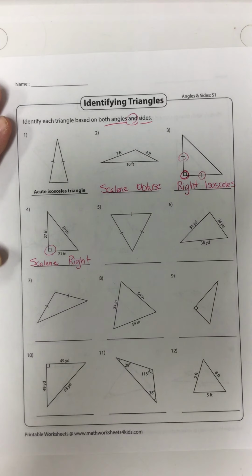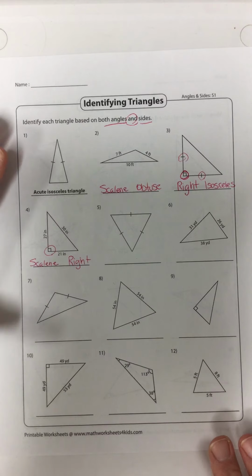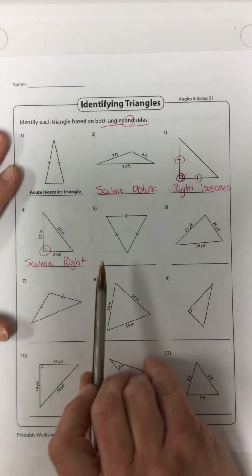So it's a scalene right triangle, or a right scalene. It doesn't matter. There's no rule to the order. It's just as long as you have the two correct names. Okay, so look at number 5.